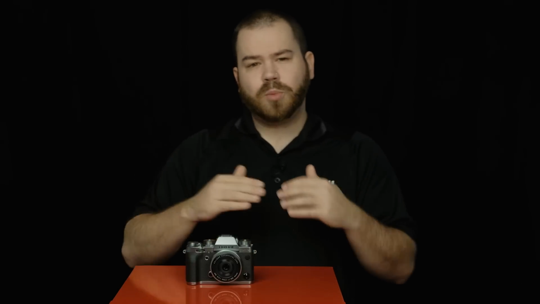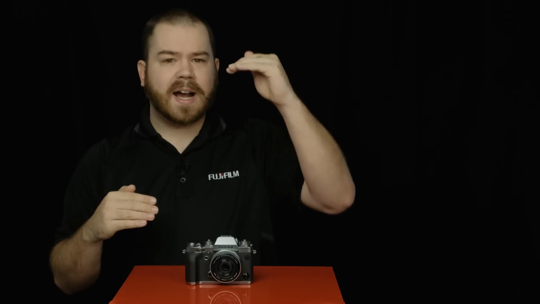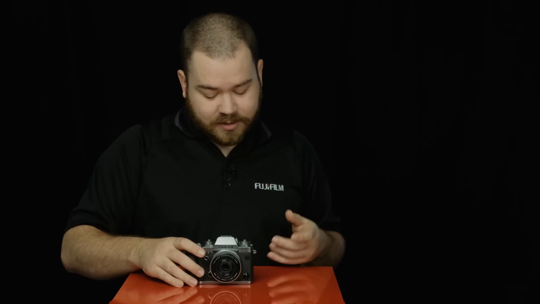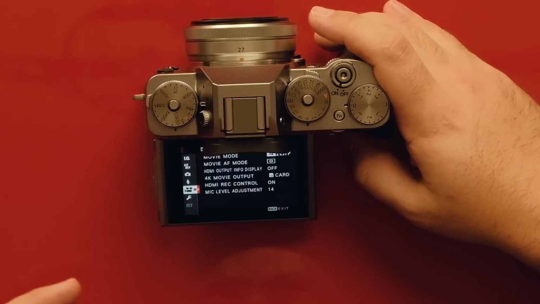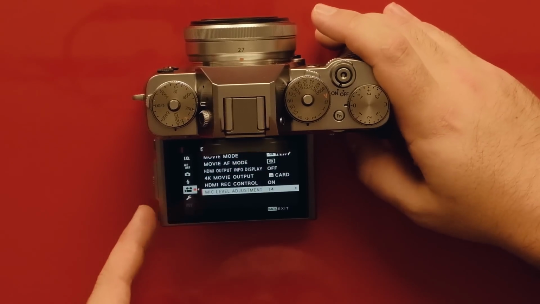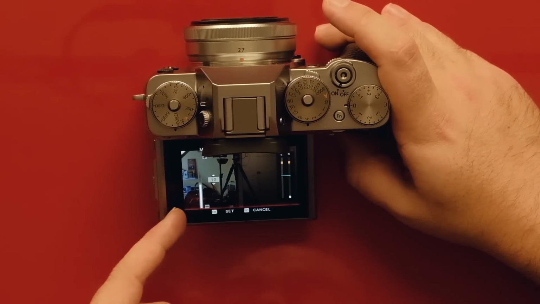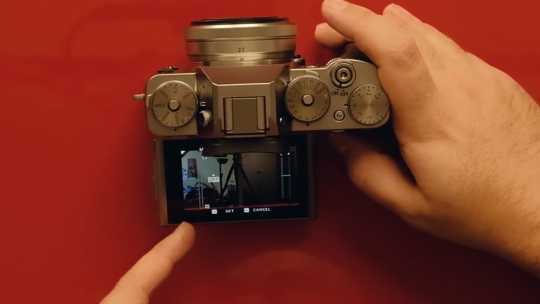The mic input also has been improved. You have now more choices of lower and higher for your actual mic input, so you have more control over your audio when filming with the X-T2. So you simply go into the movie settings, and you see mic adjustment. You have up to 20, to off or 1.